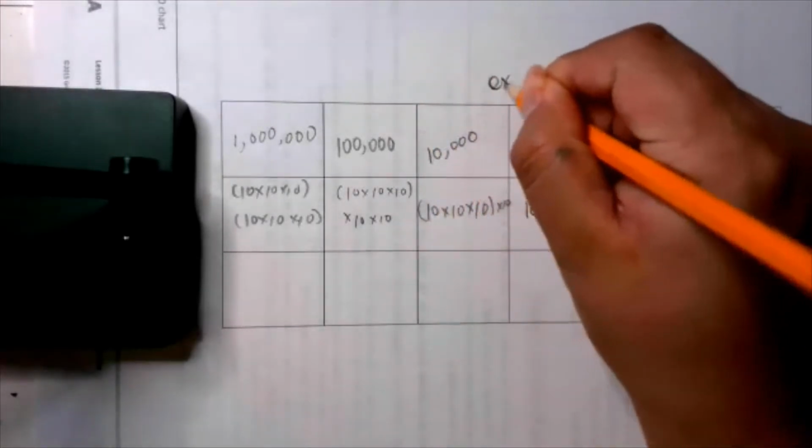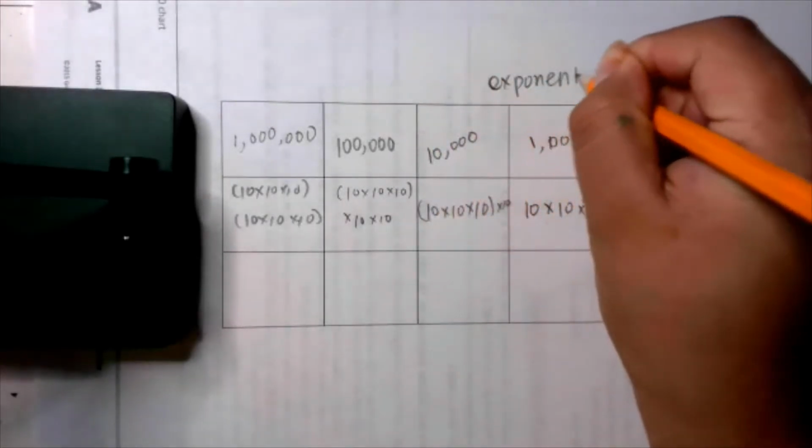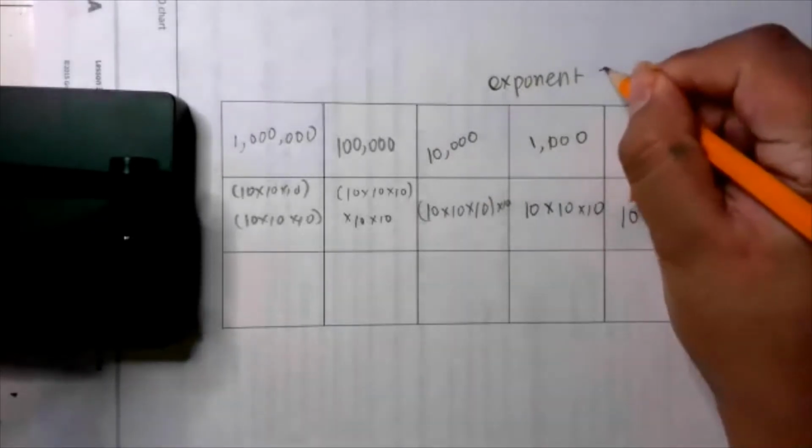Now we are going to use this pattern to help us with exponents. I want you to write "exponent" at the top of your sheet. Exponent: we use an exponent to represent how many times we use 10 as a factor.